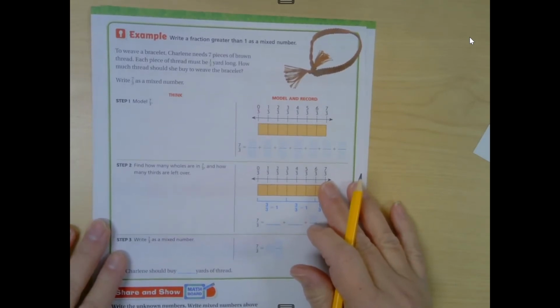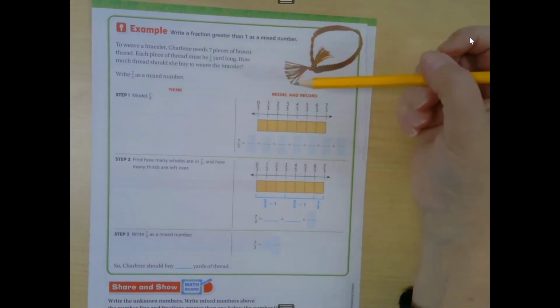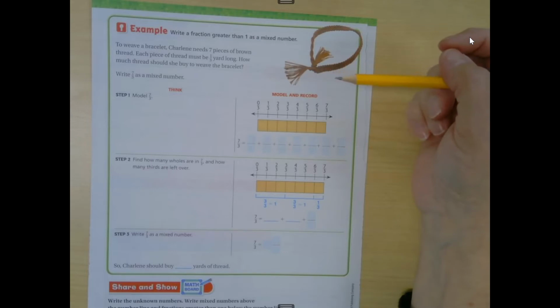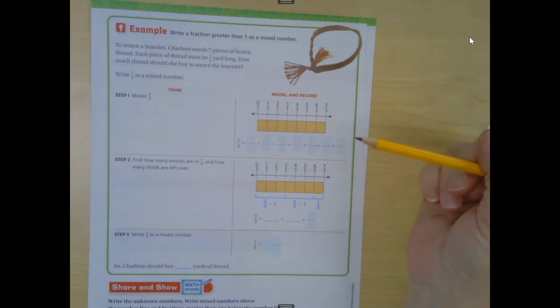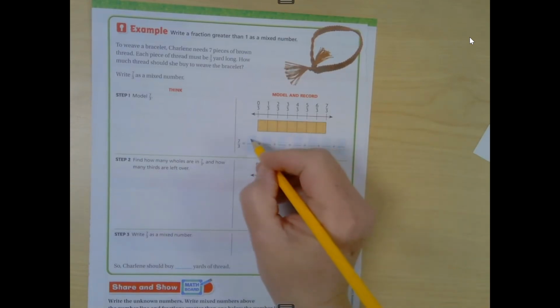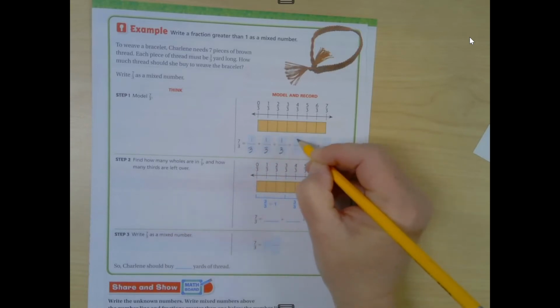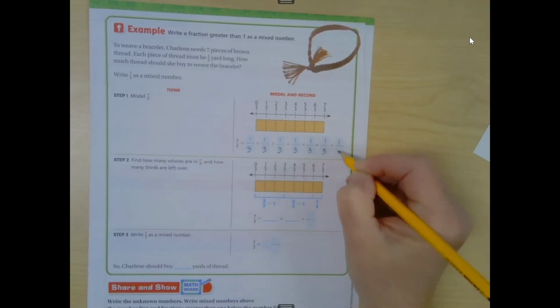To weave a bracelet, Charlene needs 7 pieces of brown thread. Each piece of thread must be 1/3 yard long. How much thread should she buy to weave the bracelet? So they give us 7/3 because she's going to need 7 1/3 pieces. So we could write that as unit fractions. 7/3 is equal to 1/3 plus 1/3 plus 1/3 plus 1/3 plus 1/3 plus 1/3 plus 1/3.